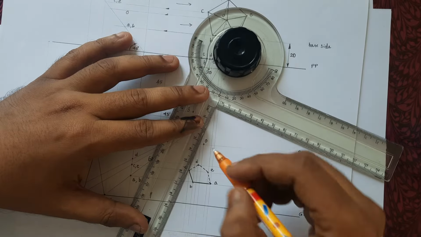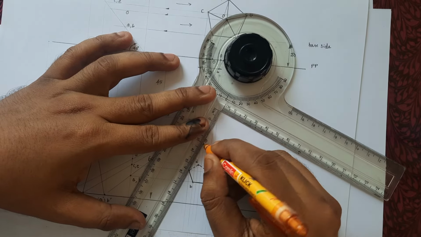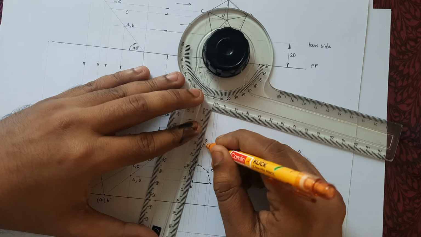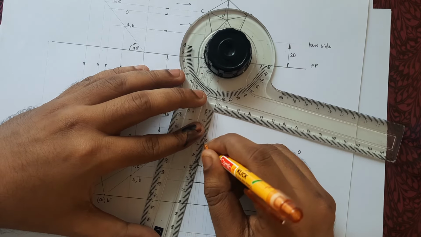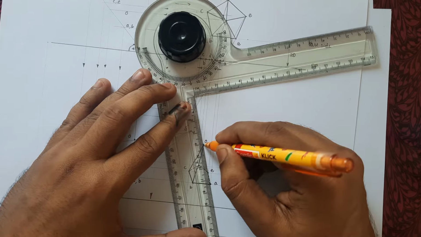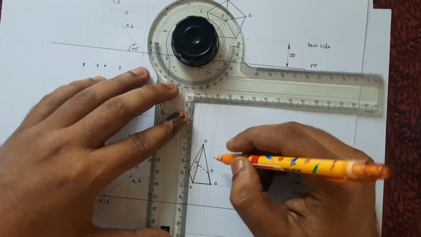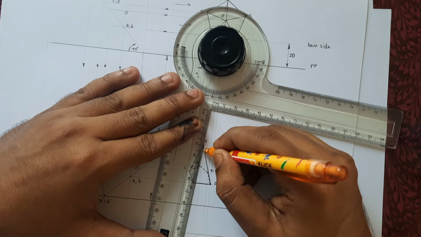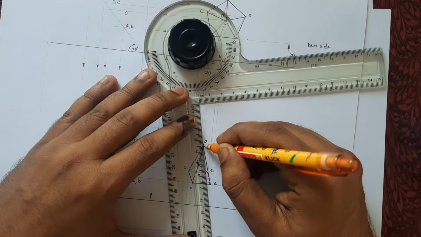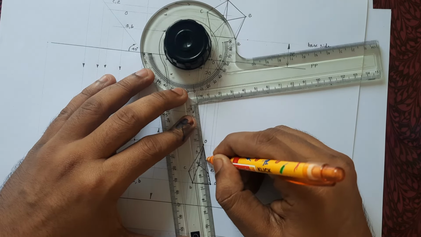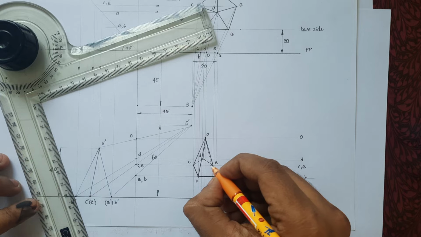And after that, we have to connect all the base corners to the apex point. C thick, B thick, and A, and D and E should be hidden lines.